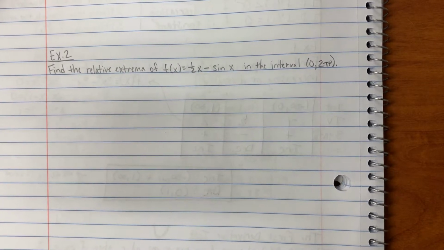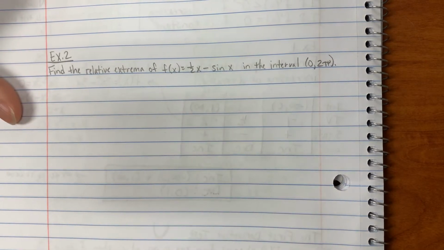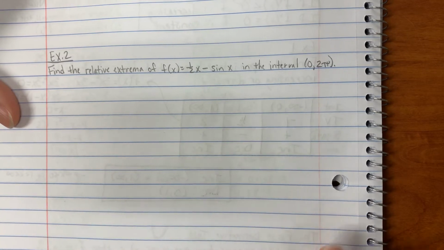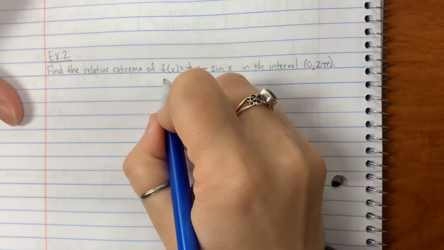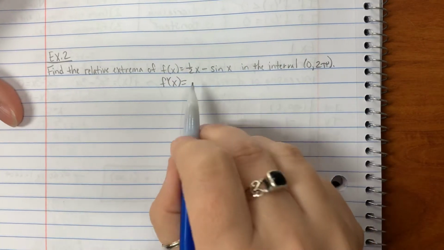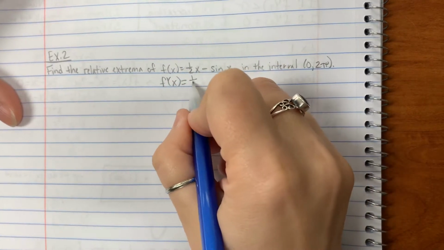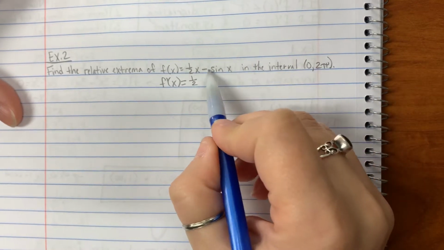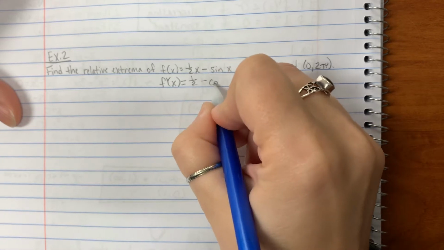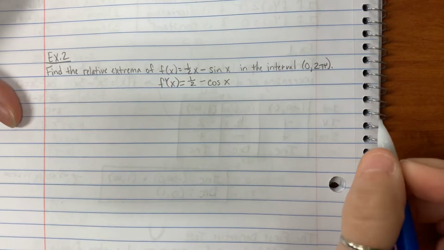Okay, so let's practice this idea of the first derivative test. I'm going to start this problem out just like I did the first problem. I'm going to find those intervals of increasing and decreasing. So the first thing I need to do is find my derivative. So f prime of x in this case equals 1/2, and then the derivative of sine is cosine, so this would be minus cosine of x.